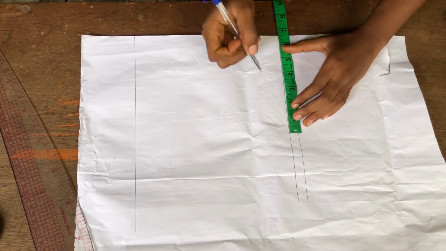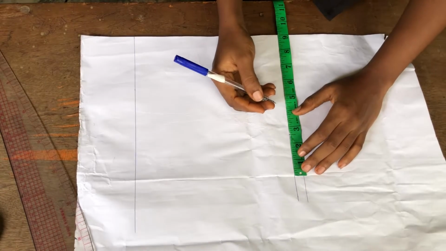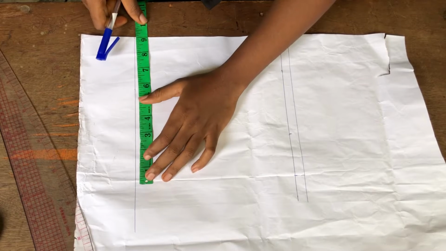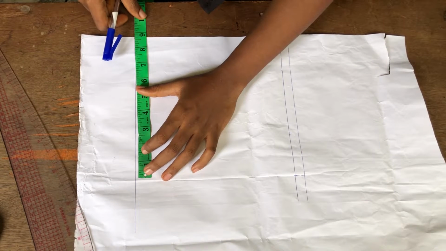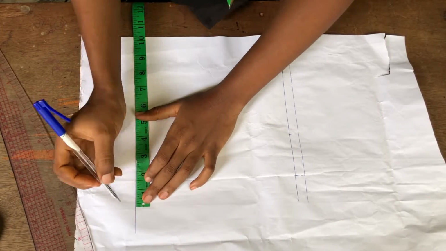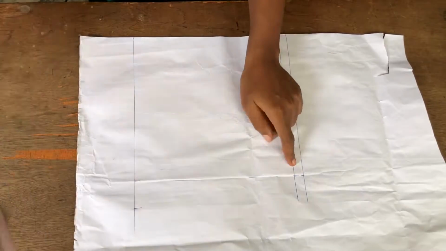So I'll measure my waist at my waistline, add my dart allowance and my seam allowance. My dart allowance is 1 inch and my seam allowance is 1.5 inches. So now I'll measure my hip measurements here. As you all know, it will be divided by 4. Then I'll add my seam allowance of 1.5 there. So now for the lower part, I won't be adding anything.